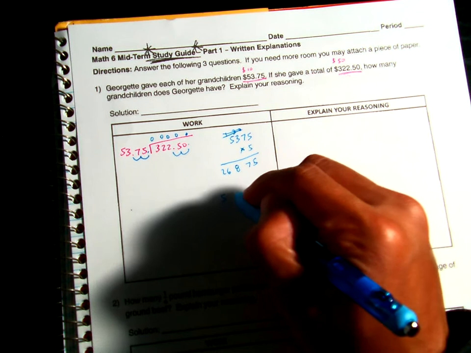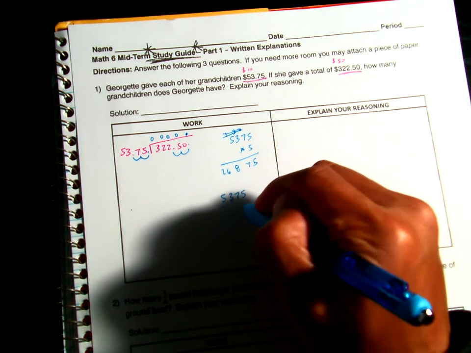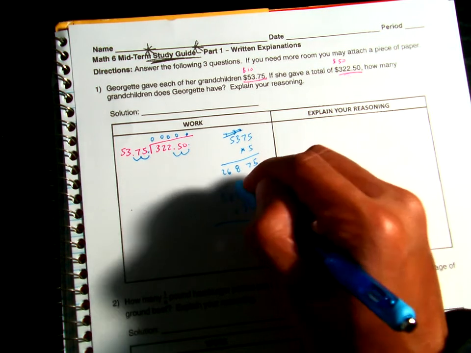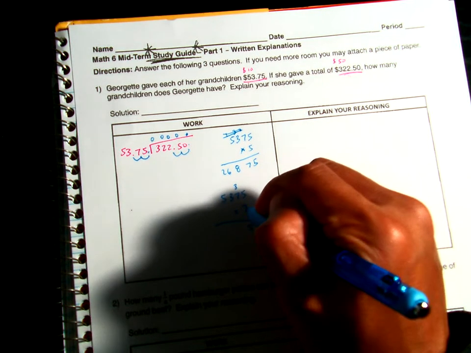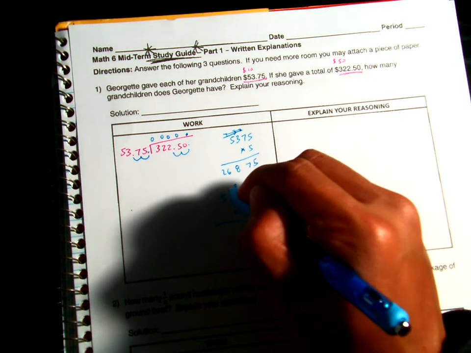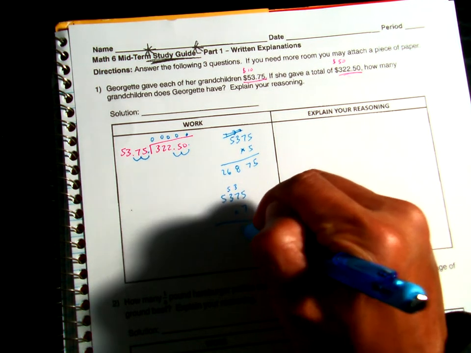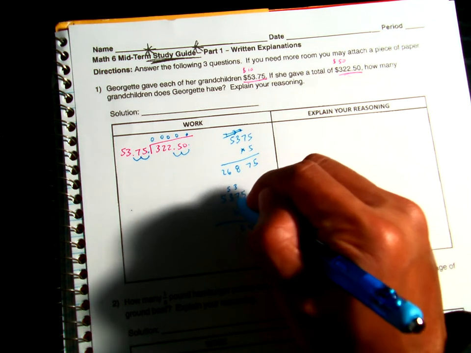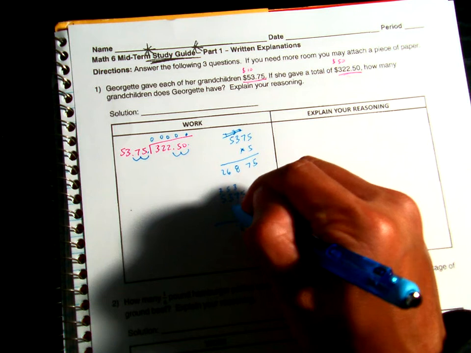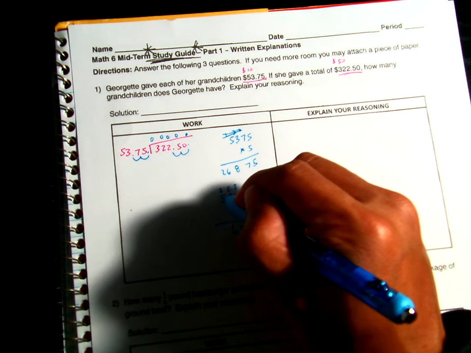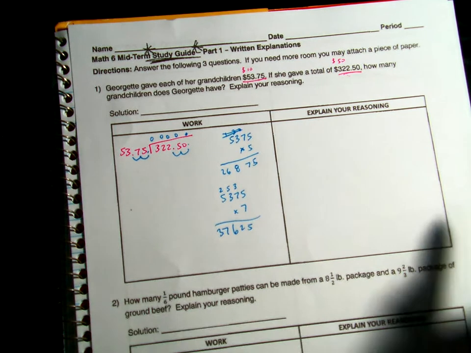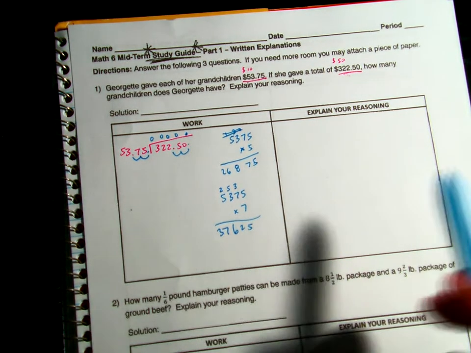So 5,375 times 7. 7 times 5 is 35. 7 times 7 is 49, 50, 51, 52. 7 times 3 is 21, plus 5 is 26. And 7 times 5 is 35, plus 2 is 37. 37,625, that's too much.